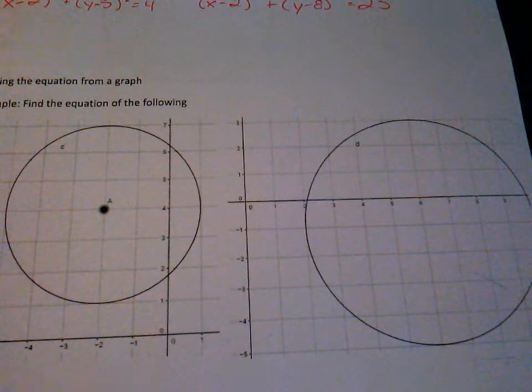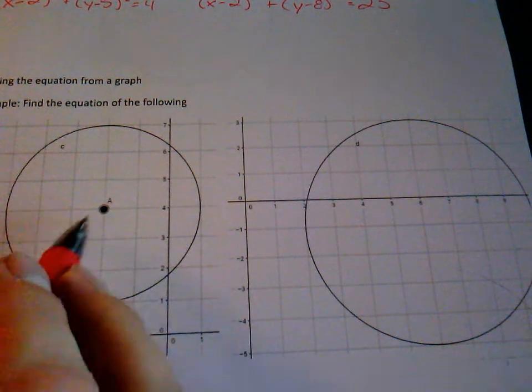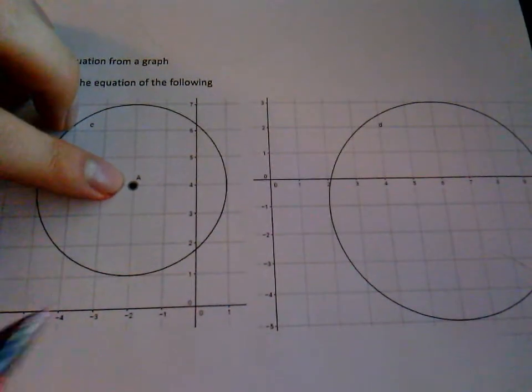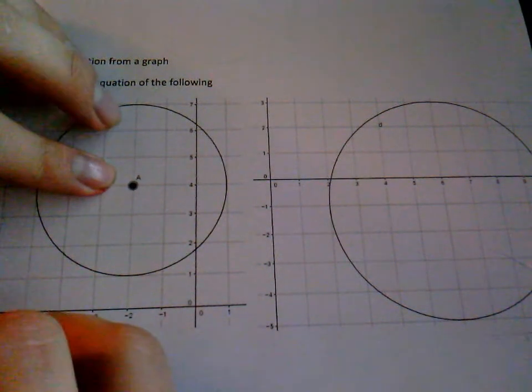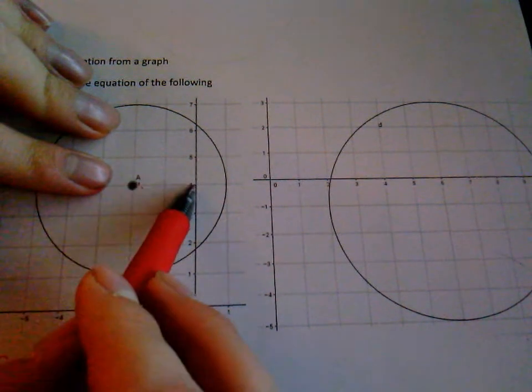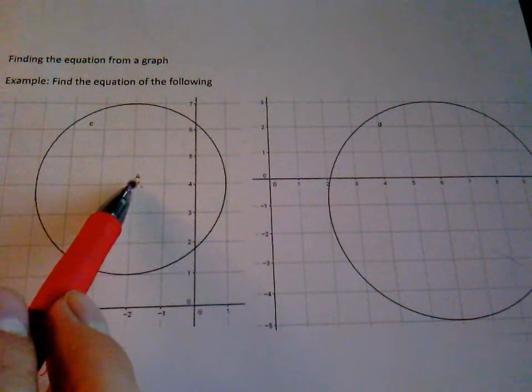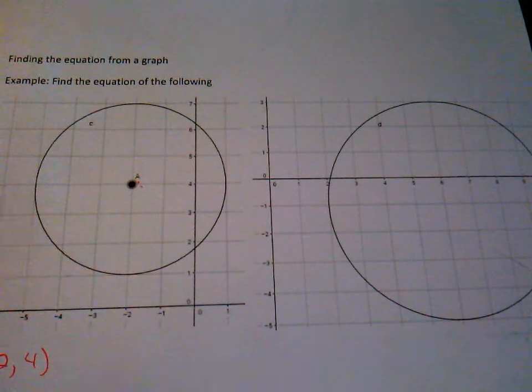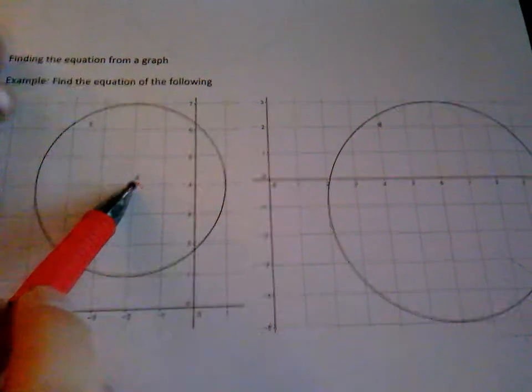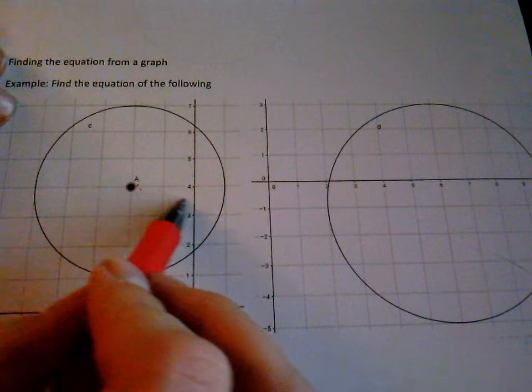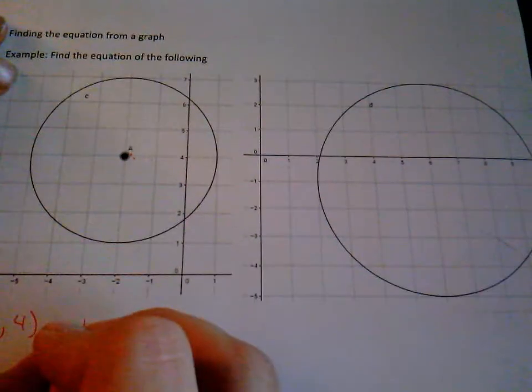Now, these are circles, and we're going to do these. Alright, so first, this is how you can tell from the graph. We've got to figure out what our center is. Well, our center is -2 for the x, so our center is (-2, 4). And for our radius, you either go up, down, left, or right, it doesn't matter which, but you go from the center and count to the edge. So we count 1, 2, 3. That means our r equals 3.